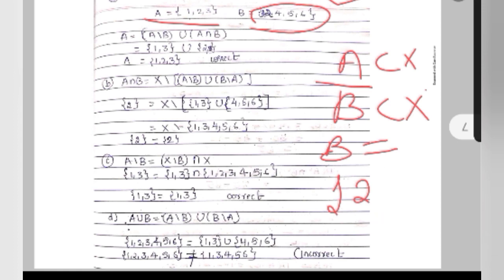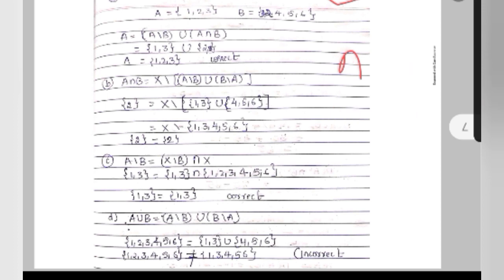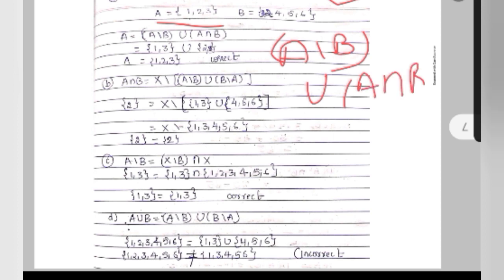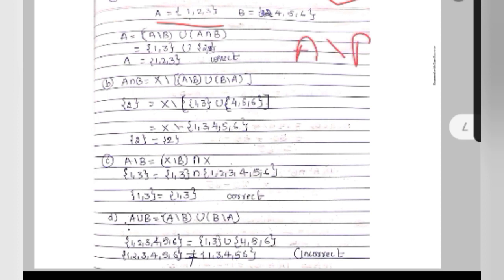Okay, then the first option, what does it say? The first option says that the set A, which is 1, 2, 3, is always equal to A minus B union A intersection B. Let's check whether it is correct or not. So what is A minus B? A minus B means I have to collect the elements of A, but those elements should not be in B.